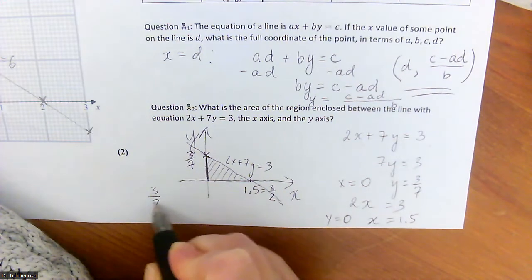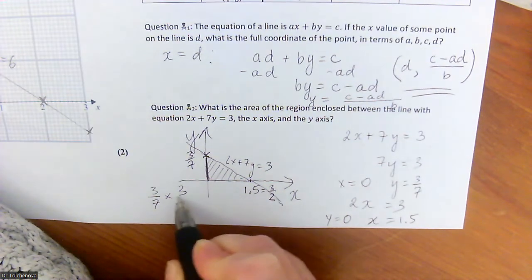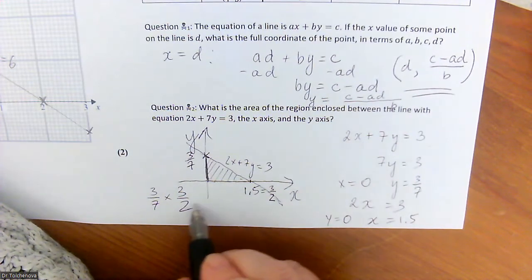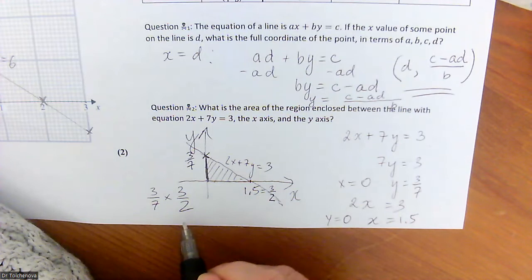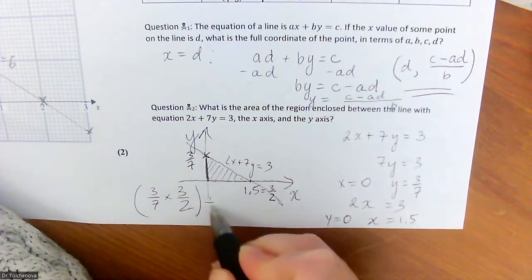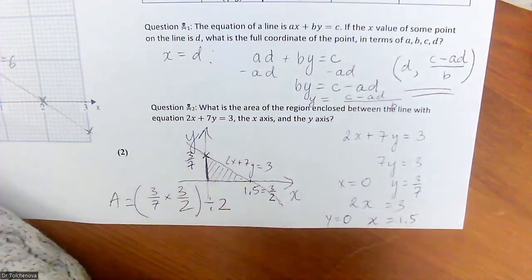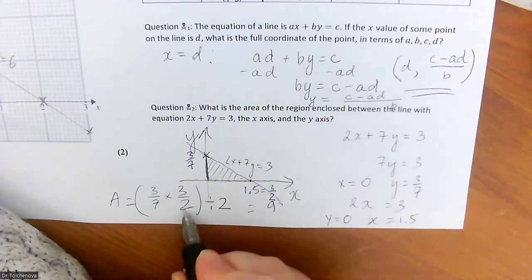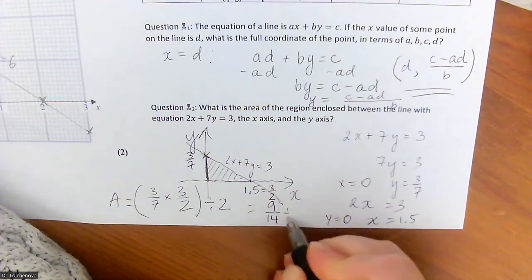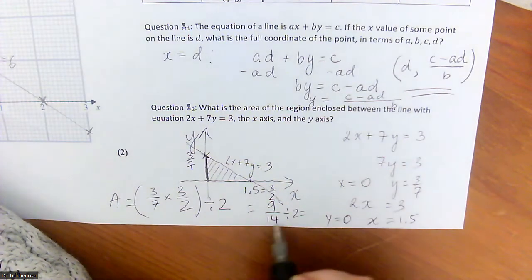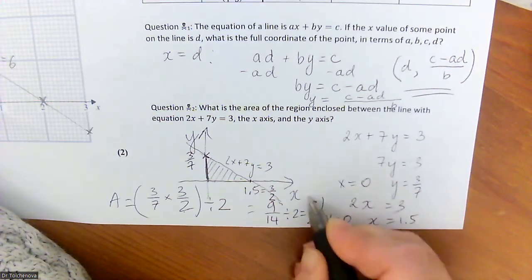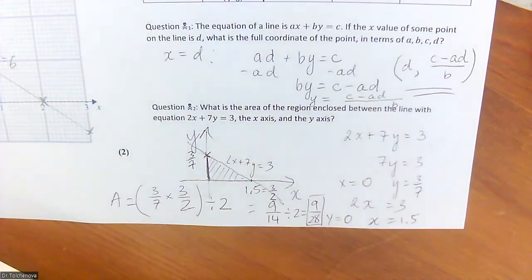So 3/7 times 3/2. So I'm multiplying base by perpendicular height. I will get my answer here first, and then I will divide this answer by 2, because that's the area. Okay, so 3 times 3 is 9, 7 times 2 is 14, and if you divide by 2, you increase the denominator, so it will be 9/28. That's the area, 9/28 units squared.